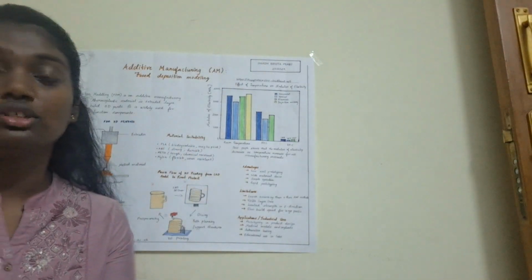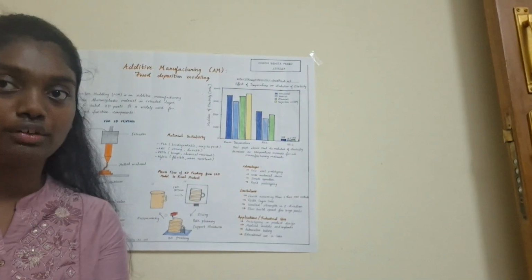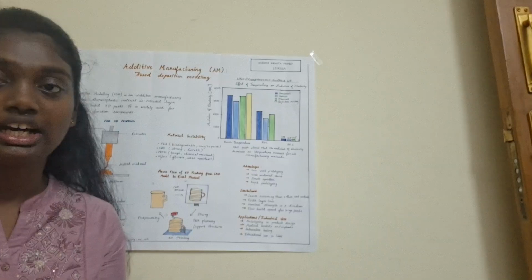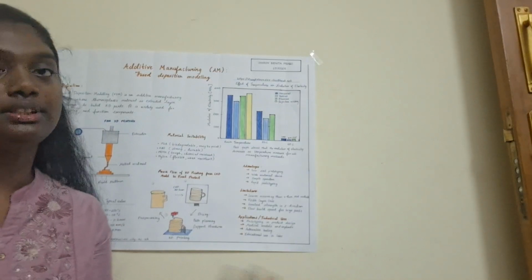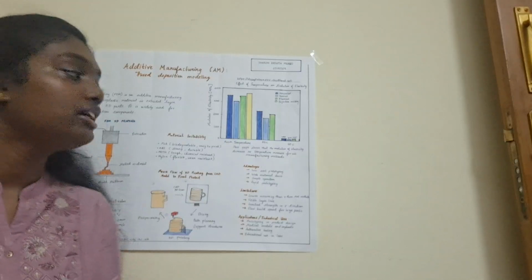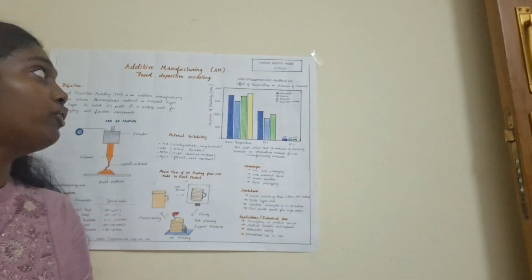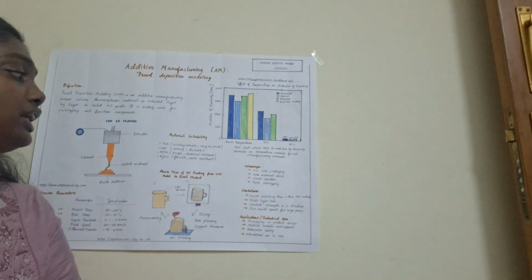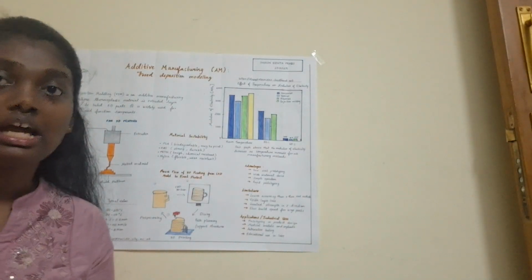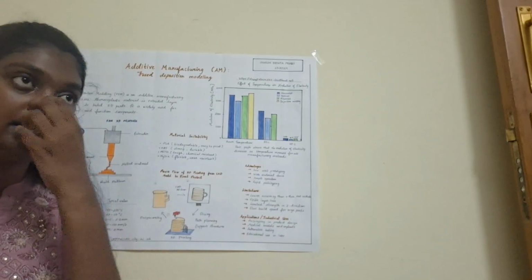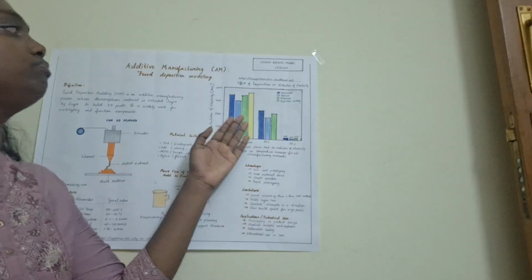And it is also used for educational purposes. For example, it is used in schools and laboratories for studying purposes. It is very useful in school labs and college laboratories. These are the applications and industrial uses of fused deposition modeling. Other than this, it has many advantages, applications and industrial uses. Now I am going to explain this bar graph.